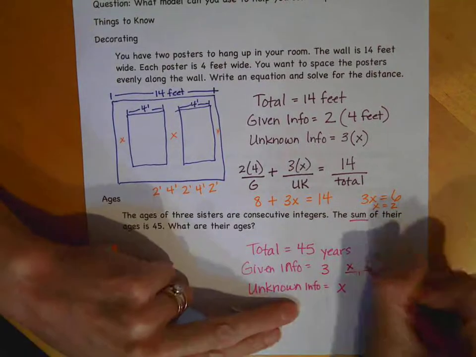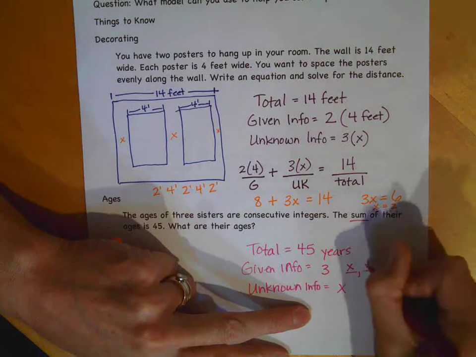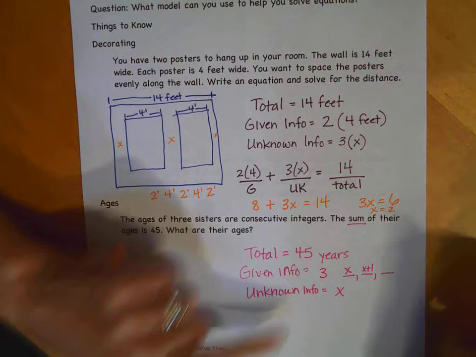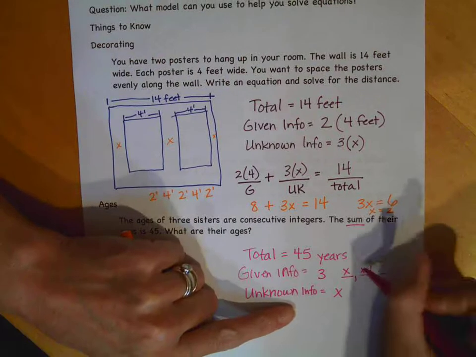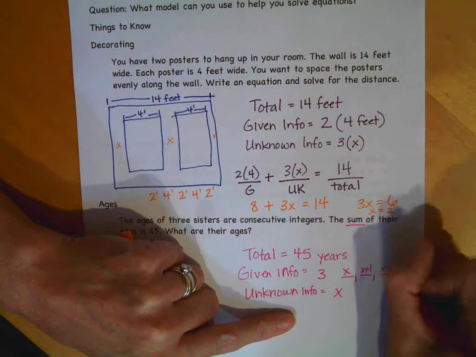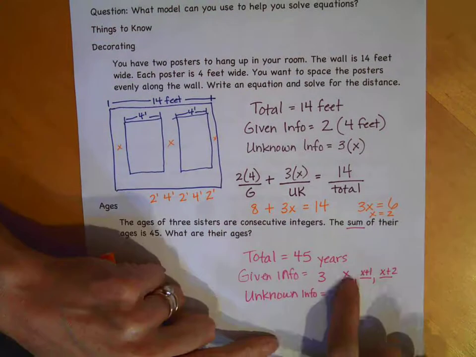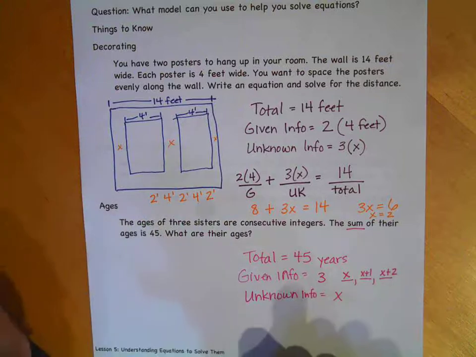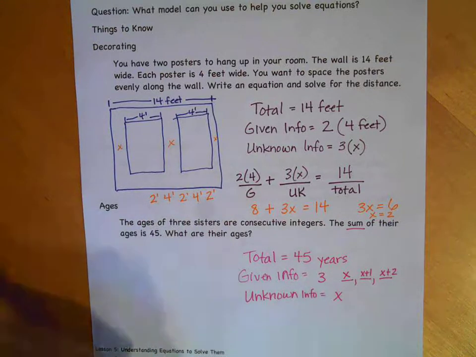It's 8. So how do you go from 7 to 8? That's X plus 1, right? And if you kept going, 7, 8, 9. How did you get there from X on this one? It would be X plus 2. Okay, so that's given information.